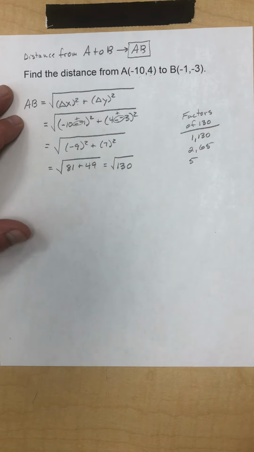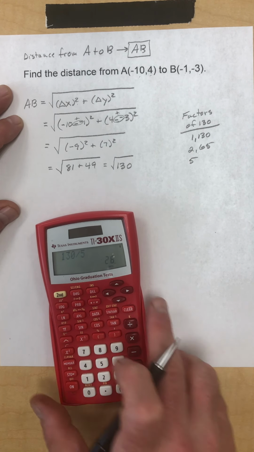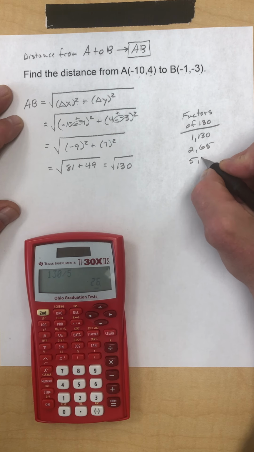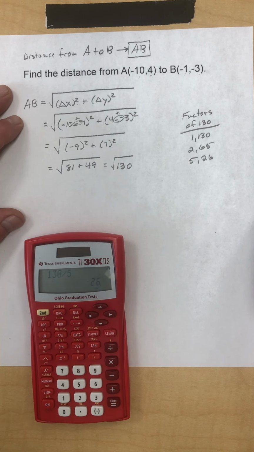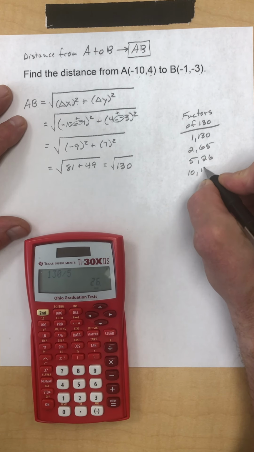Let's see, 130 divided by 5, that'd be 5 times 26. 6 doesn't work. 7 doesn't work. 8 doesn't work. 9 doesn't work. I think it's just going to be the 10 and the 13 now.